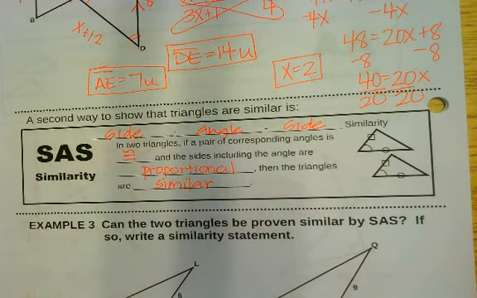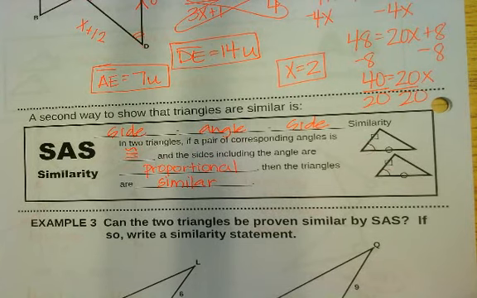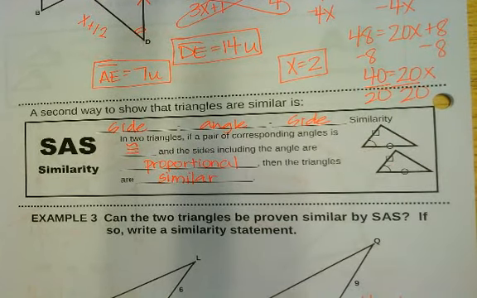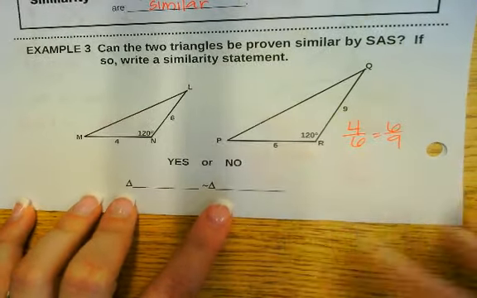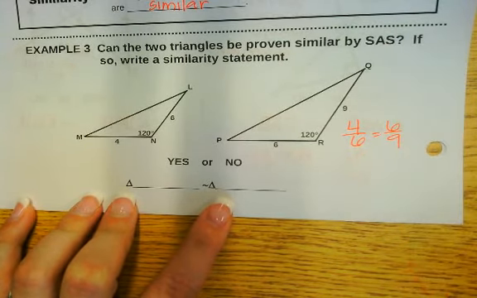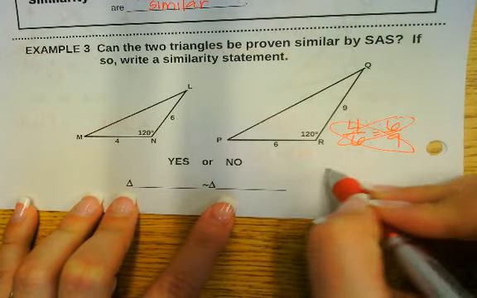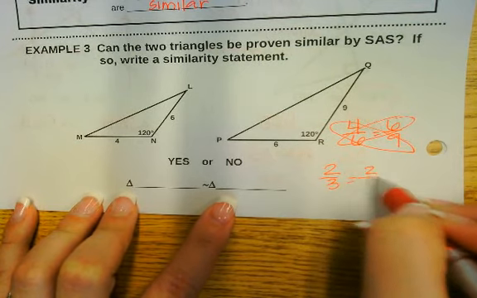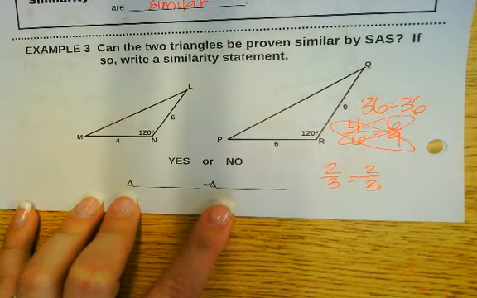Okay, so what proportion could we set up? 4 over 6 equals 6 over 9. Okay, yes. You can either reduce your fraction and see if it reduces to the same scale factor, or just cross multiply and see if you get the same number. So these both reduce to 2/3, or when you cross multiply you get 36 equals 36. So you know that they are proportional.